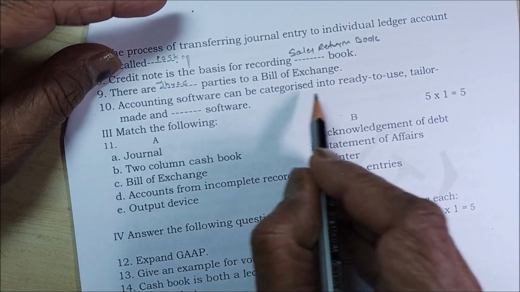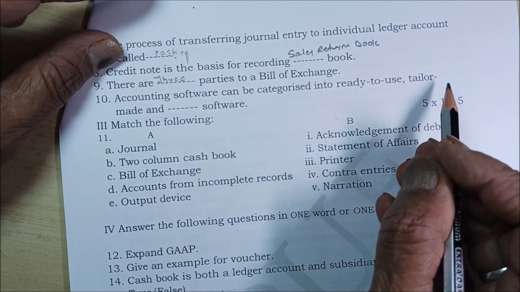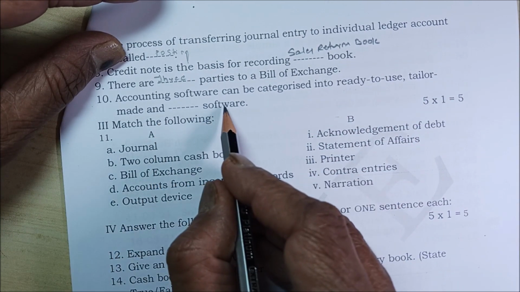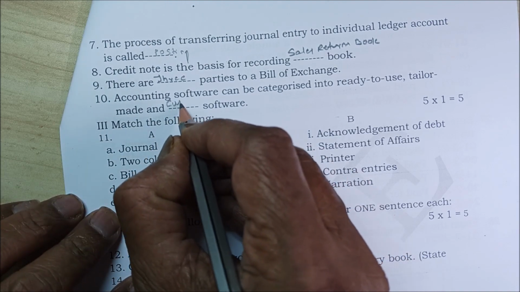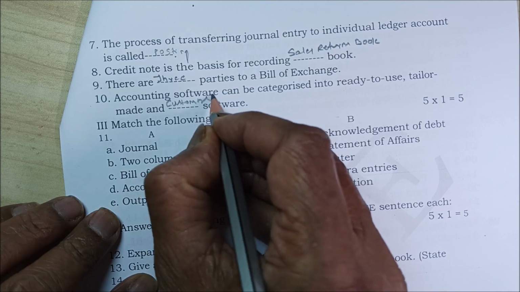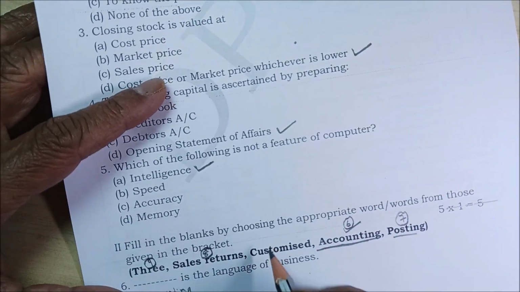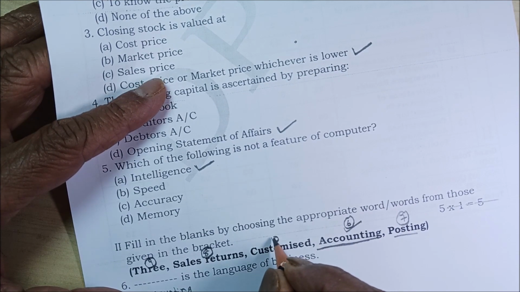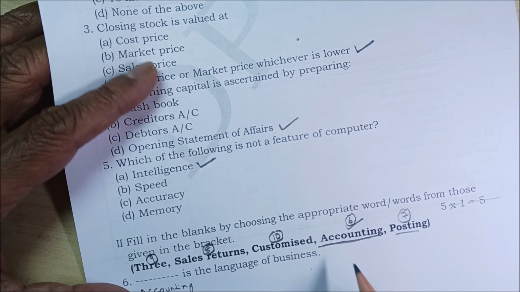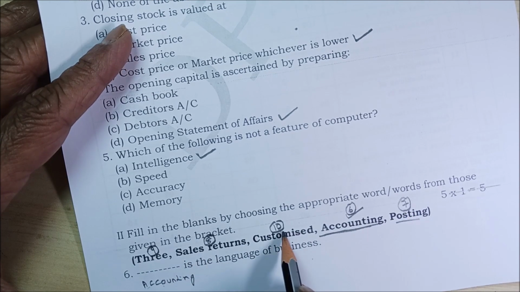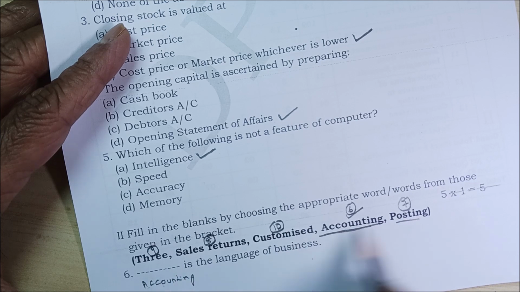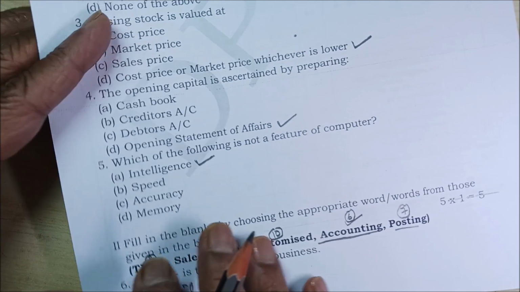Next, accounting software can be categorized into ready to use, that is tailor made, and what else? Software which is called customized. Customized is there, and this is the 10th question's answer. So, that is the answers for the 6th, 7th, 8th, 9th and 10th questions. They have given the answers, but you have to see which one is the answer for which question.